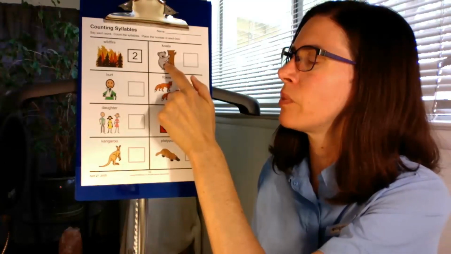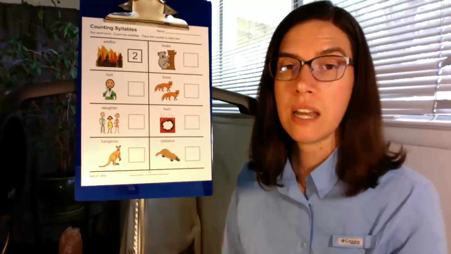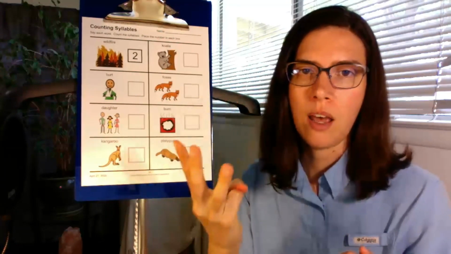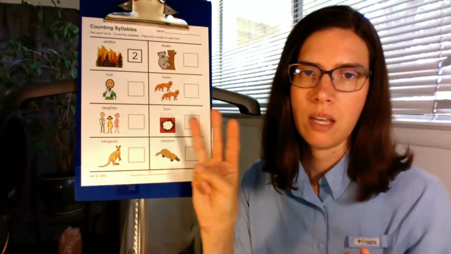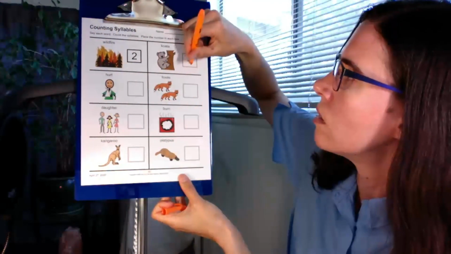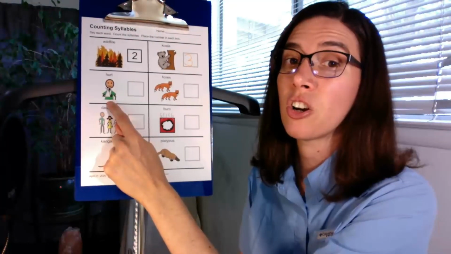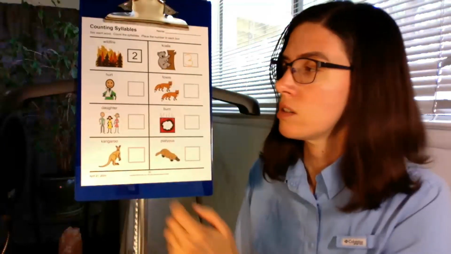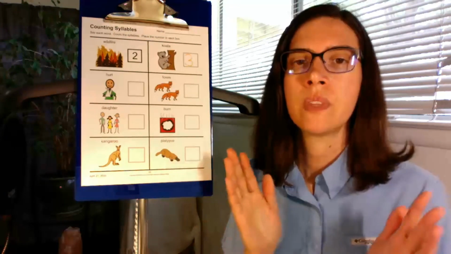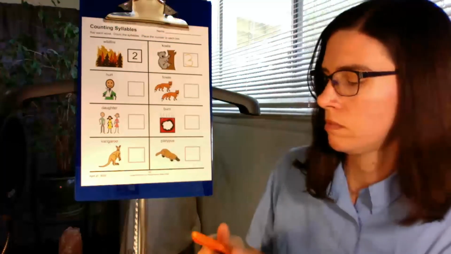Let's look at this one. Koala. This is how I would do it. Koala. How many syllables? 3. Okay. What's happening in this picture? He's hurt. He has a support for his arm because his arm is hurt. So our word is hurt. Okay, let's do it. Hurt. 1 syllable.